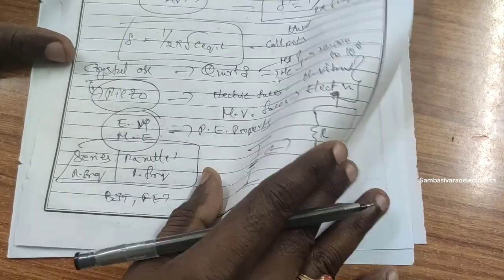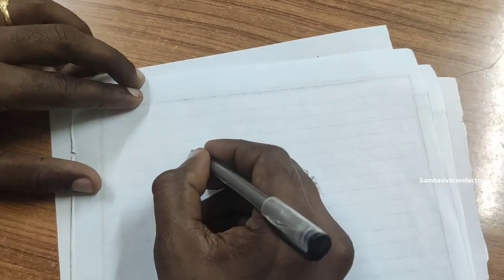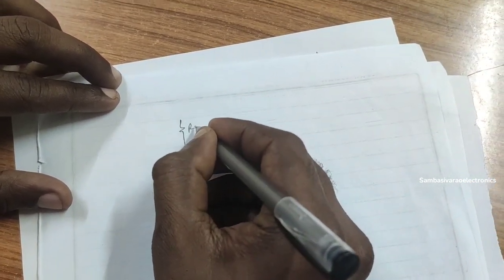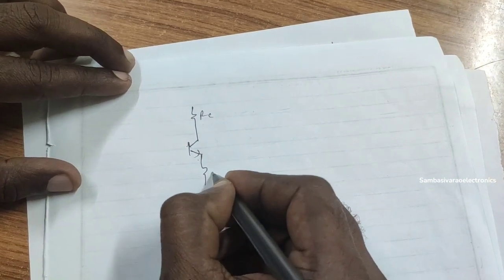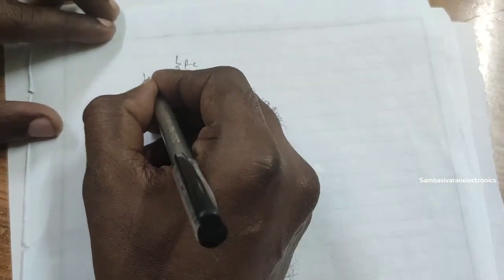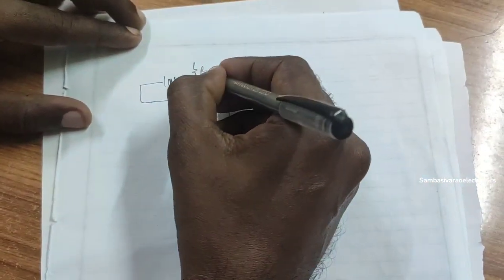This can be constructed using a BJT or a FET. Next, we move on to the crystal circuit. We take a BJT, with RC at the collector, RE at the emitter, bypassed by CE. The crystal is placed like this.